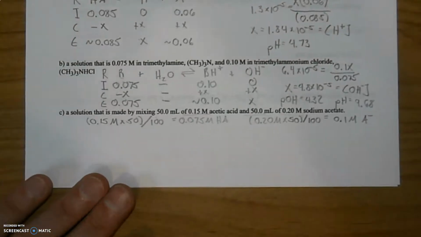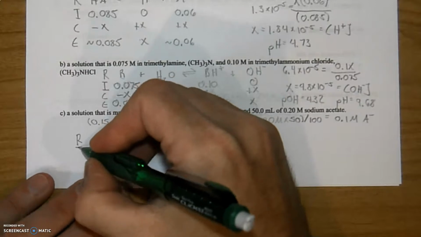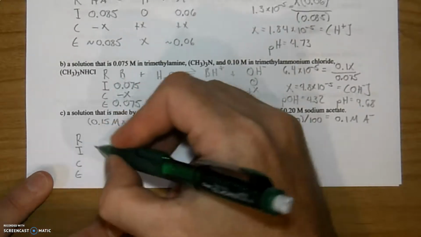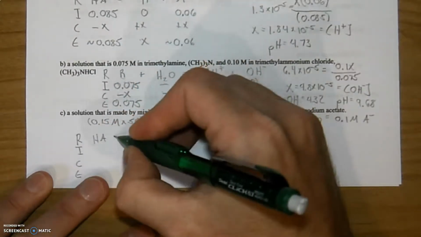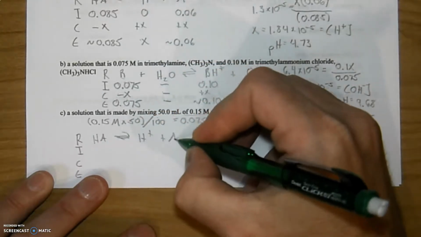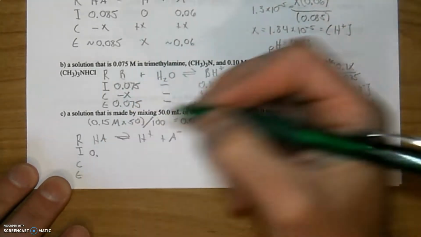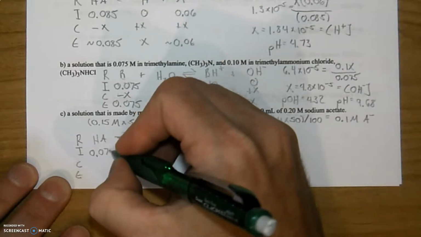Okay, now we can go ahead and do our RICE table. HA dissociating into H plus and A minus. Given these new concentrations, and that's what they are, they're concentrations, not moles.